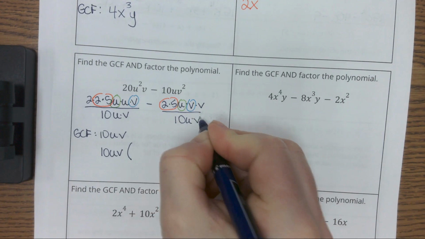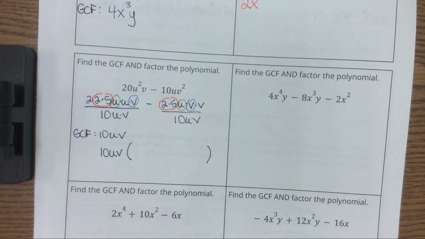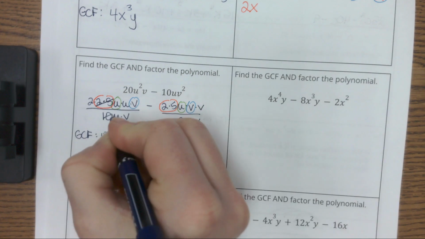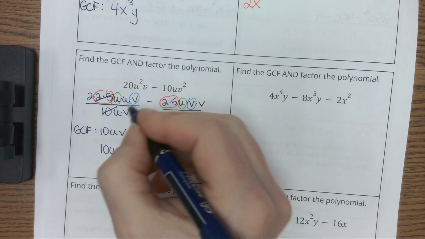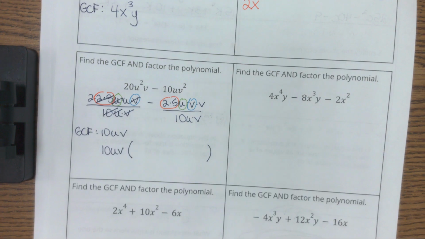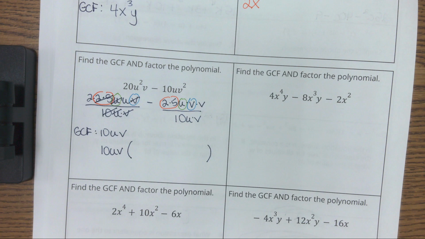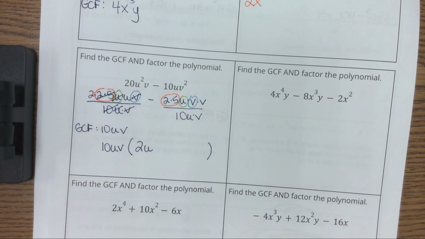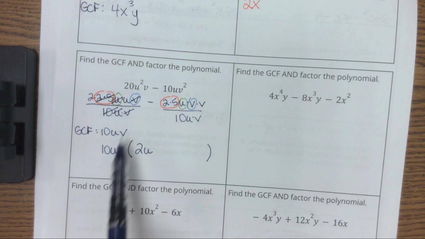We're doing division, reversing the multiplication. All right, let's cancel off the 2 times 5 and the 10. We're going to cancel off a U and a V. What remains? 2 what? 2U. So 20U squared V divided by 10U is 2U.